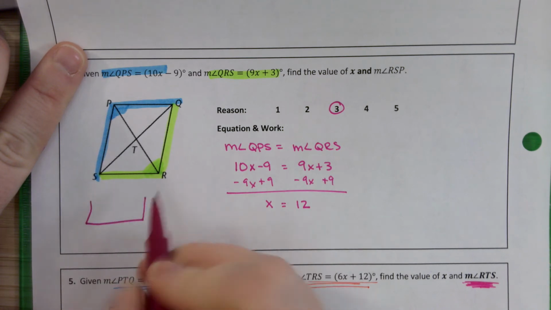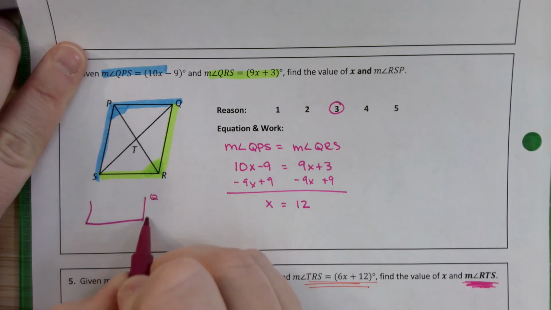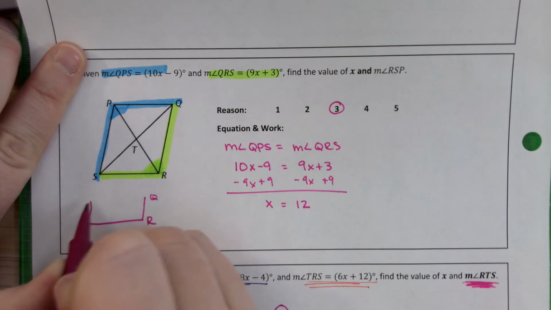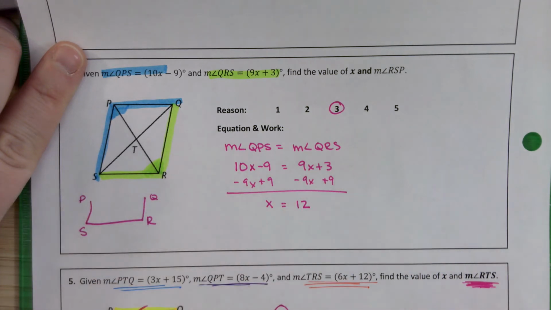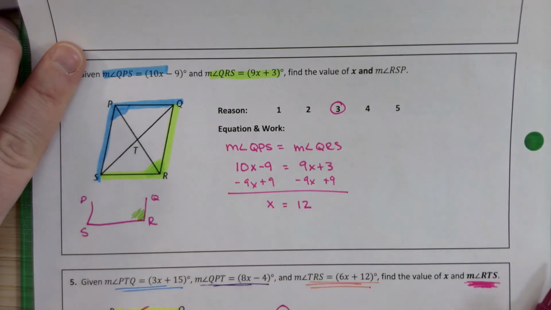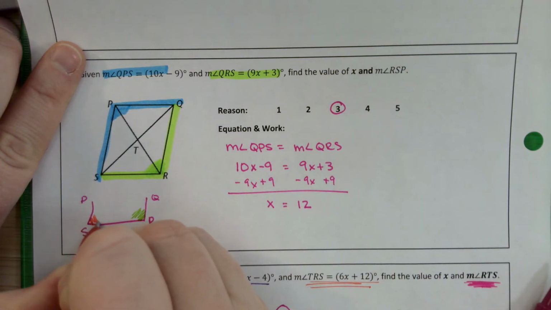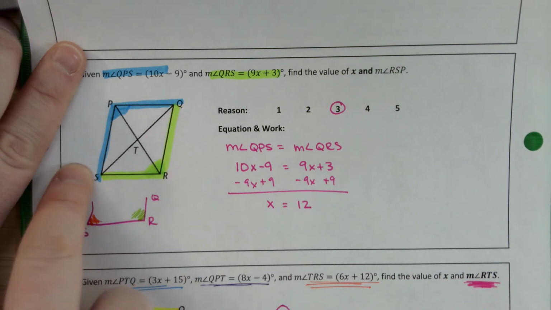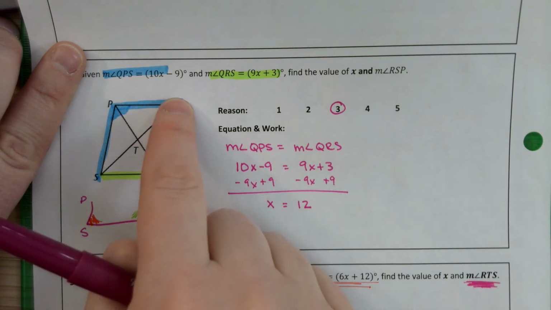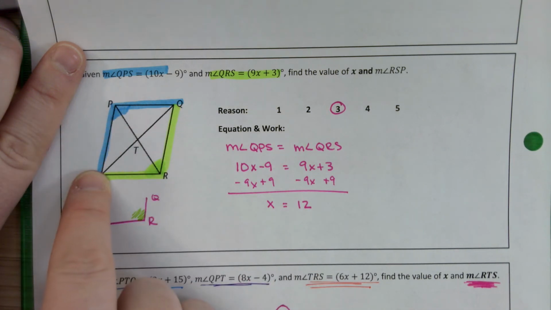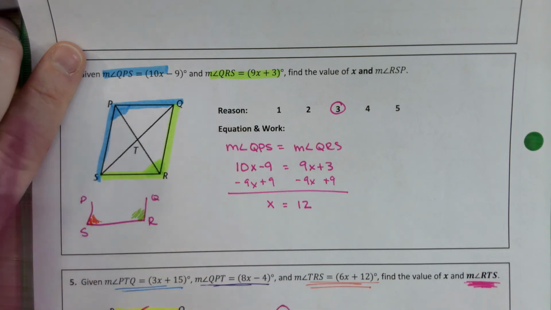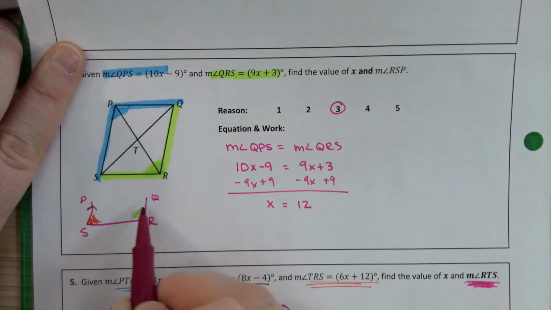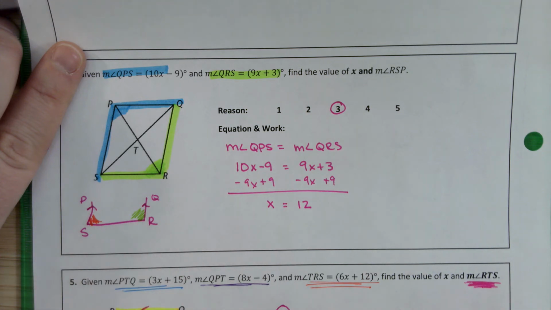So we have QRS and then RSP. We're looking at this angle here that we just found, that was green. And then we are looking at this angle right here. So these are consecutive interior angles in a parallelogram, which we actually already know because of these being parallel sides. It's a parallelogram, and this is a transversal. These two angles, with parallel sides and a transversal, are consecutive interior angles.